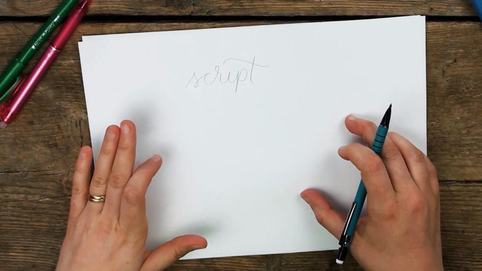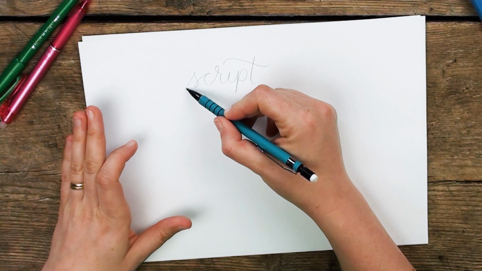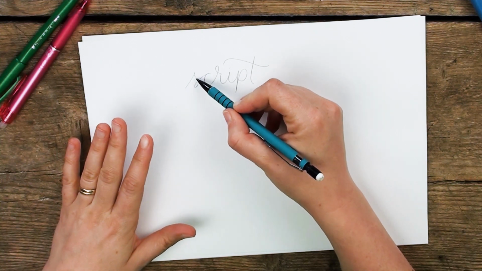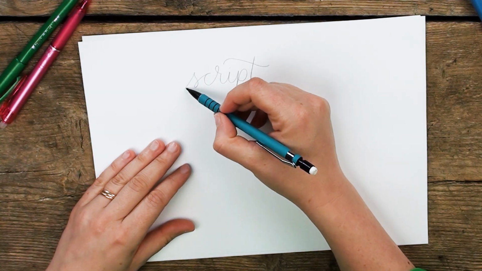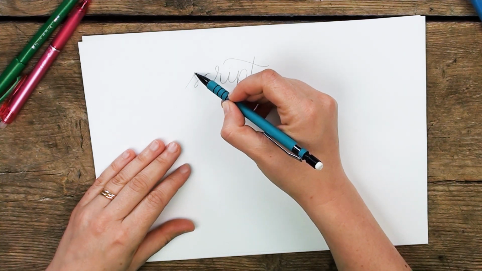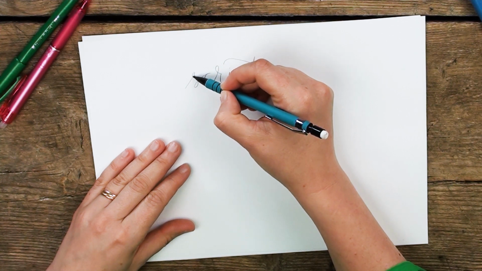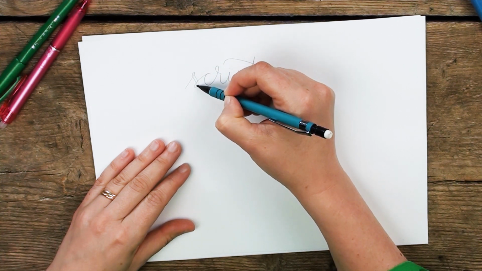And I will do that by going over my word one more time, over my line, and every time I push my pen upwards, or an upstroke, the line should be thin, and every time I do a downstroke, the line should be thick.